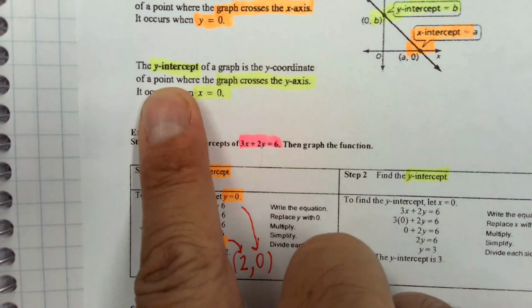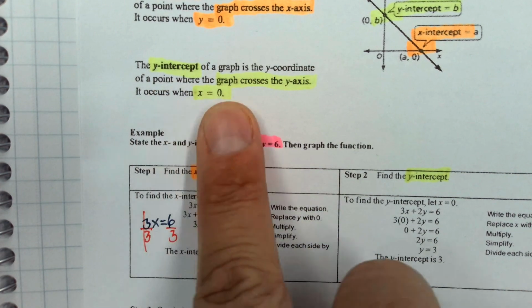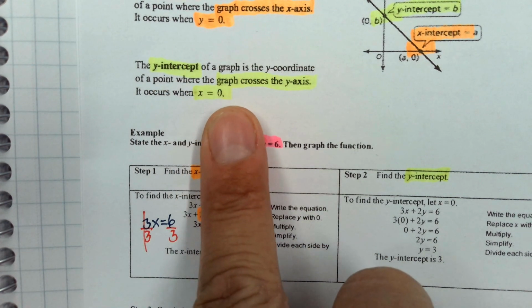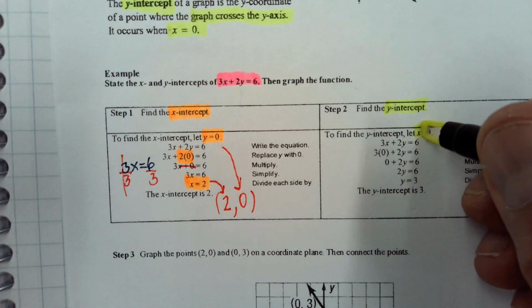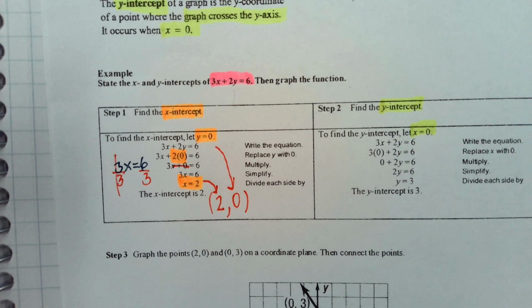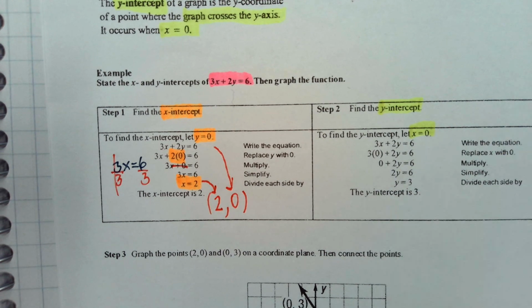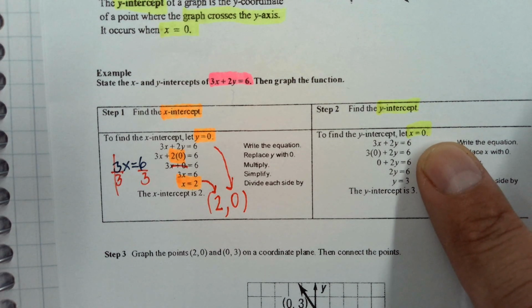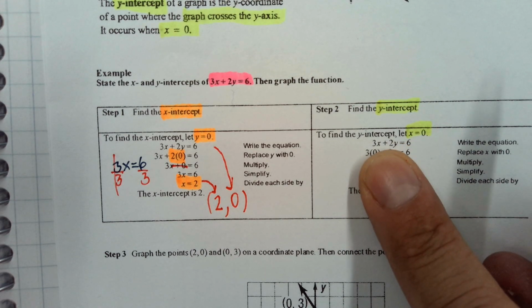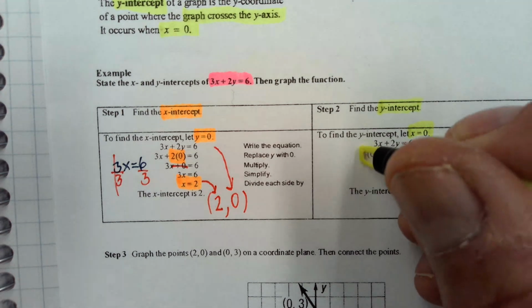Let's go. Y-intercept, which number becomes 0? It tells you right there, right? X. And that's what they say. Okay, for the y-intercept, x has to be 0. So you write your equation, or not, we already have it there. But go to that equation, and instead of 3 times x, make it 3 times 0.